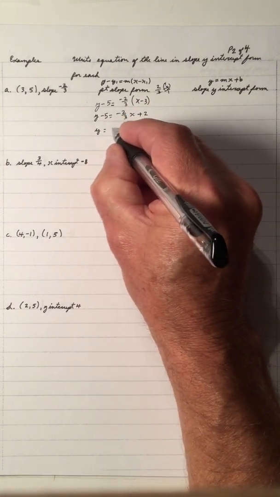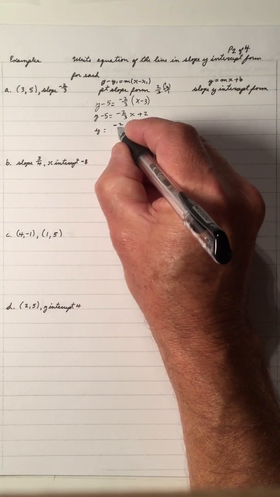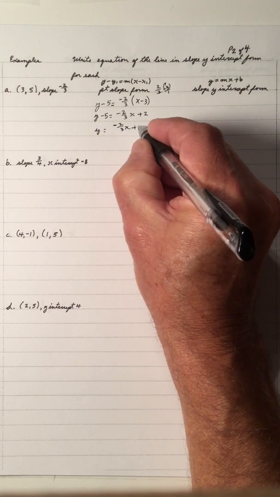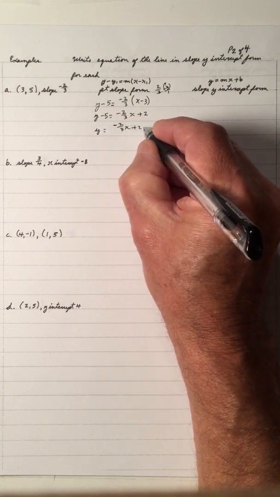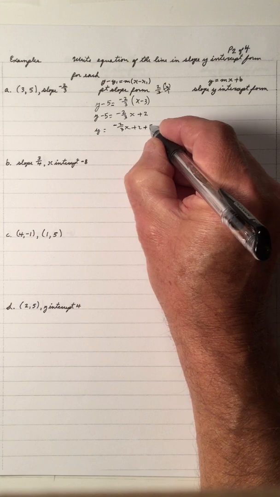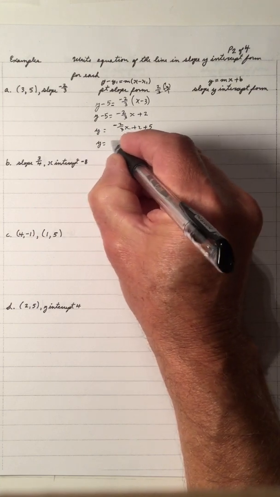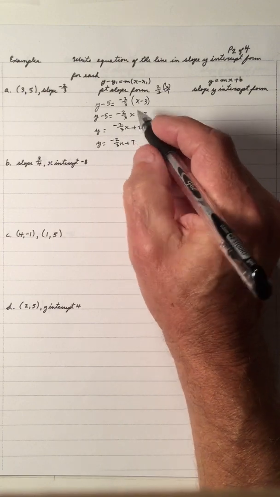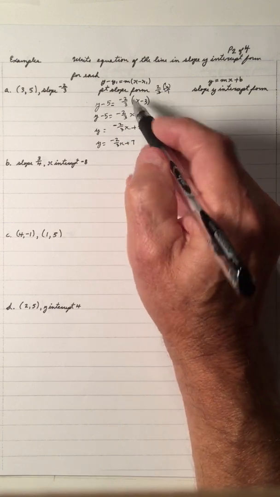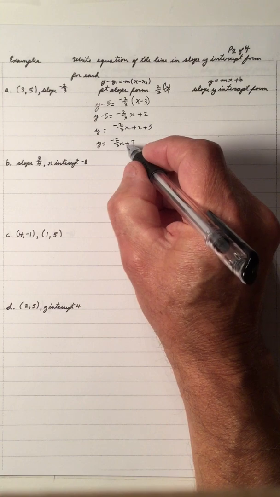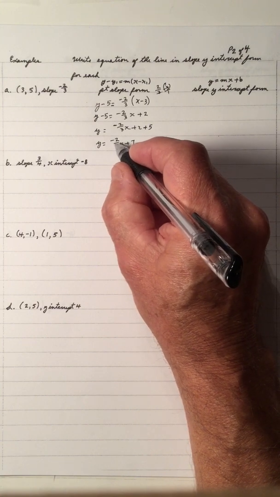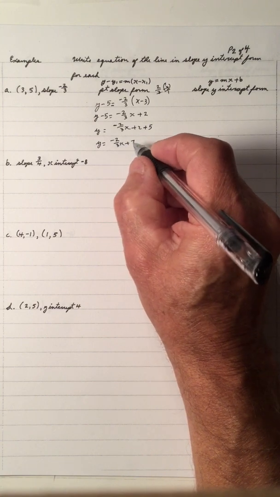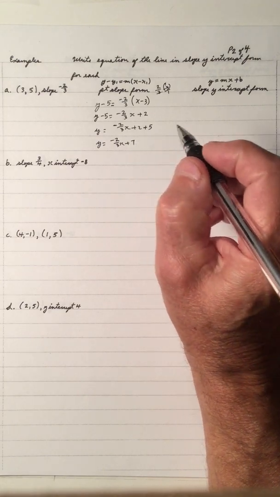And then we move the 5 to the right side, plus 5 to the right side, sorry, to become 5. So we have y equals negative 2/3 x plus 7. Now we have the slope y-intercept form, where negative 2/3 is the slope and 7 is the y-intercept.